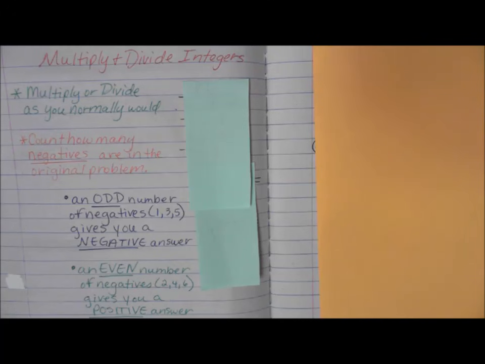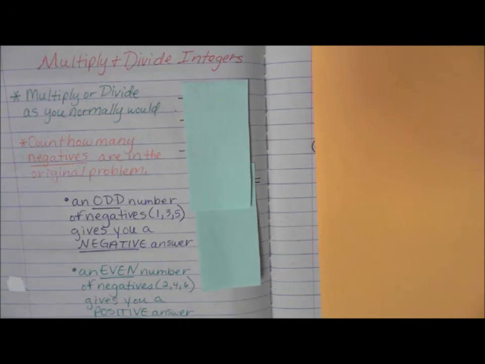Today we are going to be talking about multiplying and dividing integers. So we're going to go ahead and start with steps that you will follow. Go ahead and copy these steps down. Push pause, copy those down, and then come back on.